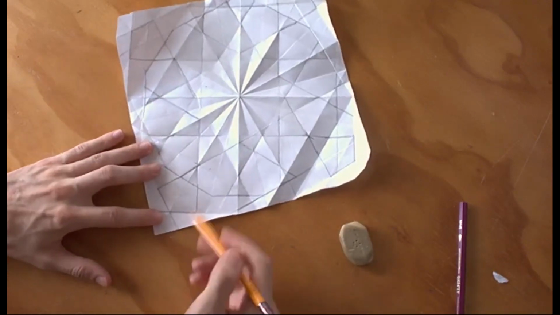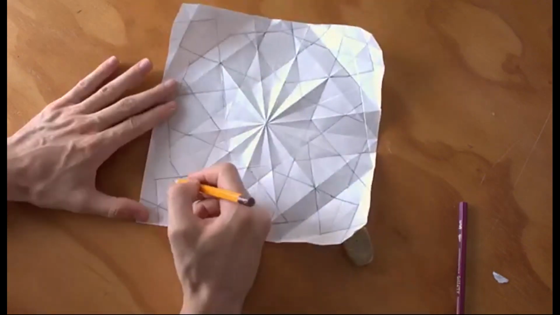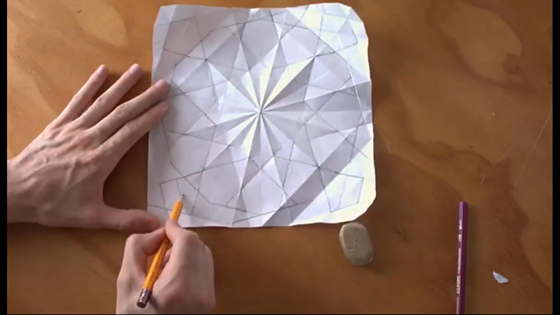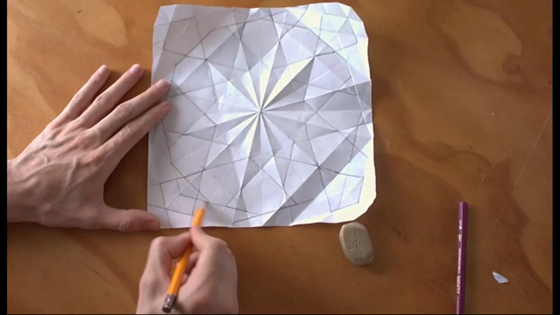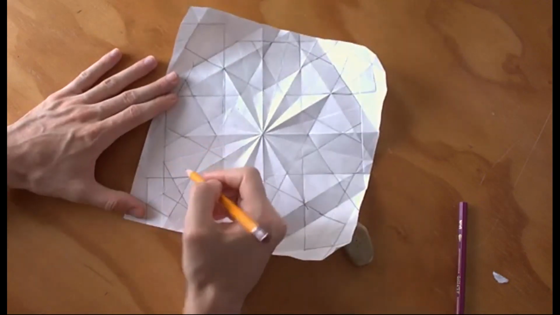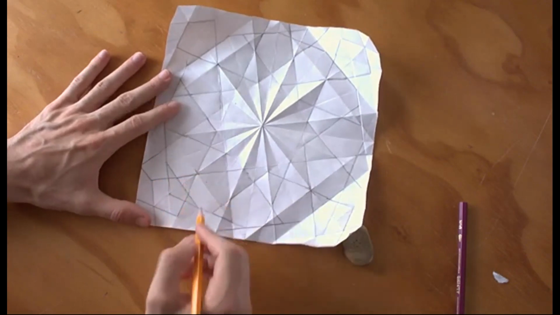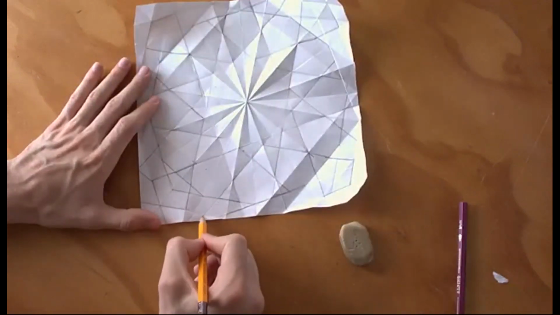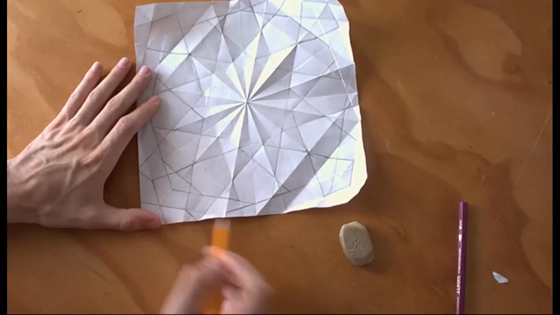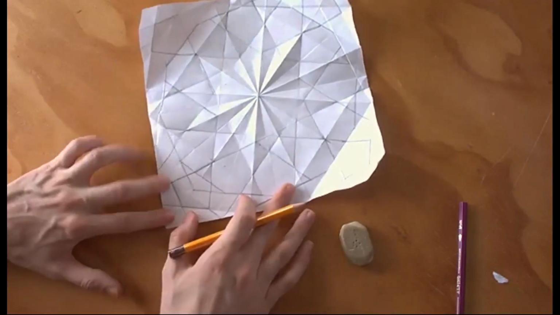You know, we saw that when we folded these in, we have actually the possibility, if we wanted to, of having this pattern be like a double rosette. Like this is going to come down, this is going to bounce back, this comes down. So you see that almost?